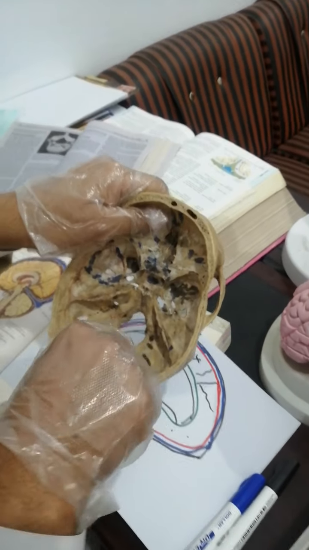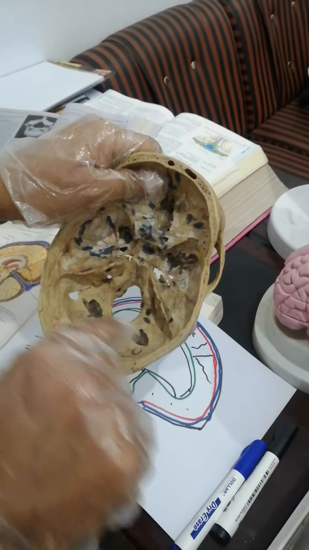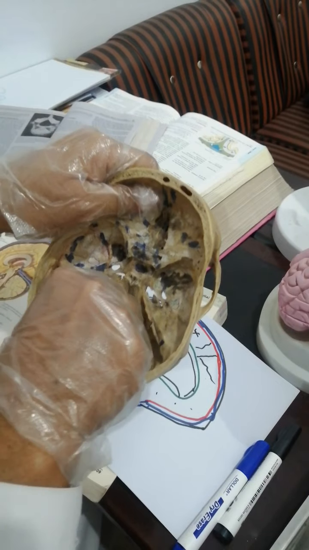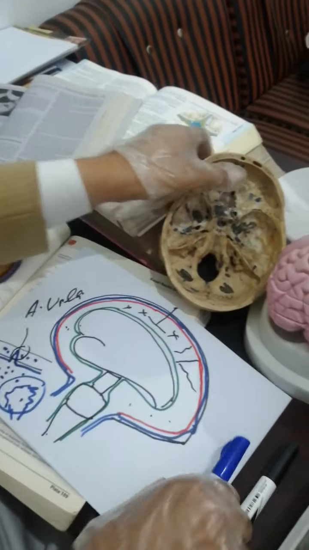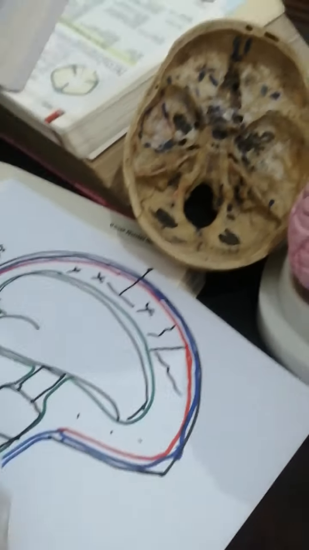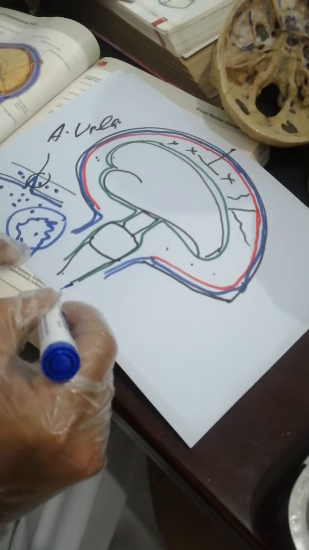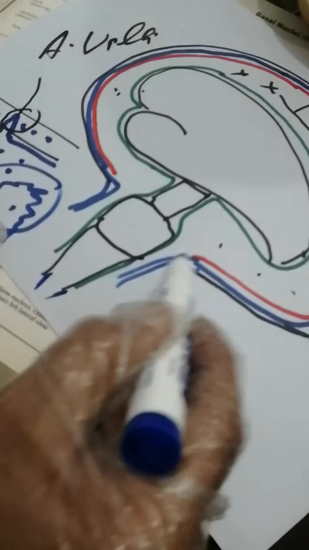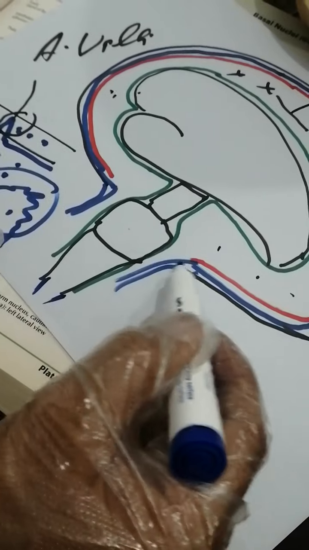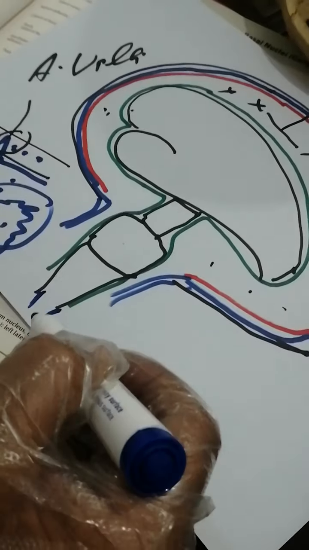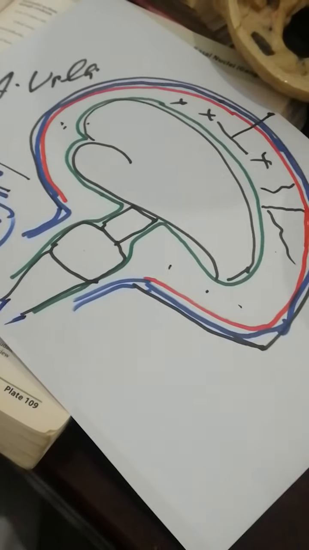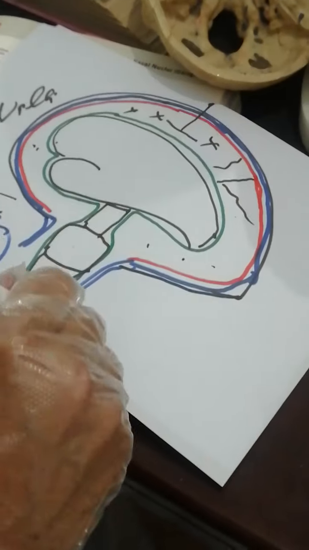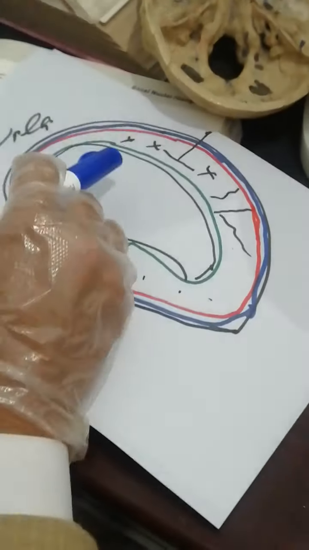The dura mater also, the pia mater also, and the arachnoid mater also pass from the brain through like this. Over here you can see, this is the pons, medulla, and this is the spinal cord. Then the pia mater, this arachnoid mater, and this dura mater all become continuous with the meninges of the spinal cord through the foramen magnum.